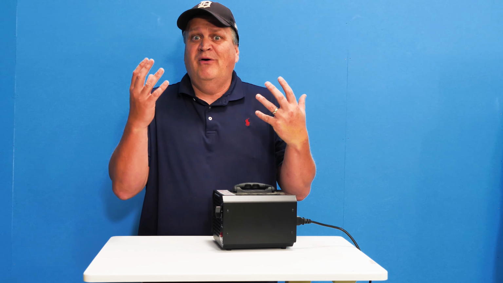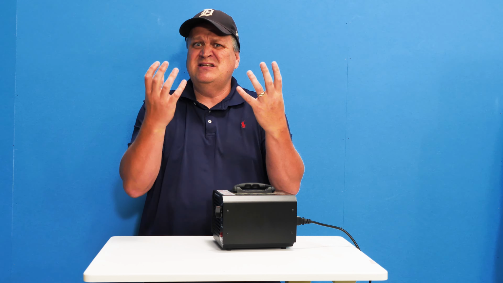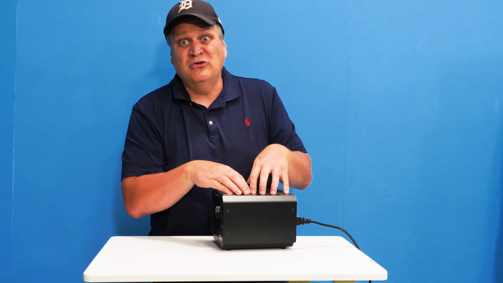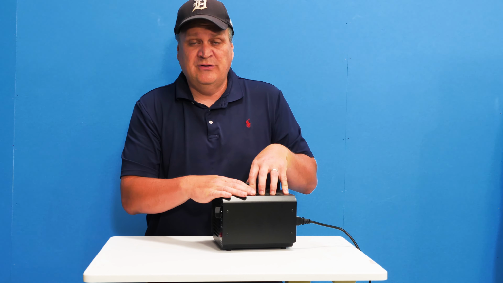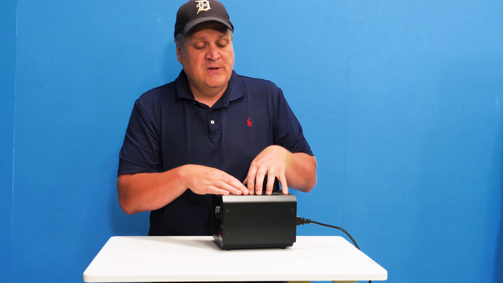But there's some problems. Ozone, let me back up. Ozone is the smell that you smell after lightning. So you get a big flash of lightning in the air and you get kind of that fresh scent after a lightning storm. That's ozone, or that's the effect of ozone afterwards. So when you use this, that's kind of how your room smells.